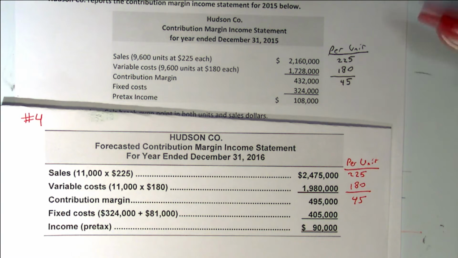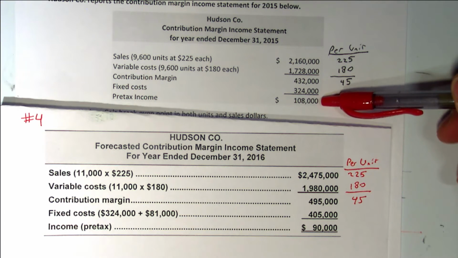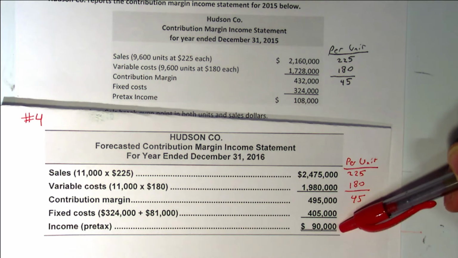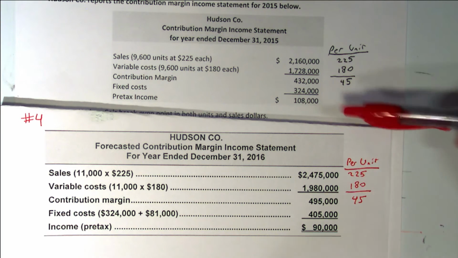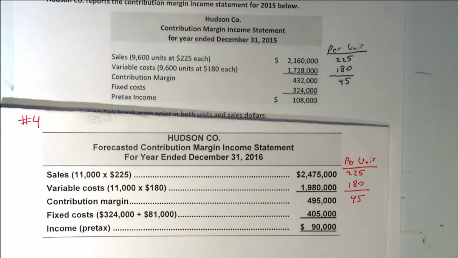Or said another way, would you rather have a bottom line of 108,000 or 90,000? You see what I'm saying? Well, I'd rather have 108,000, correct? So if their estimates are correct, we should not do that course of action. Make sense? Okay. Now that's just kind of dipping our toe into sensitivity analysis. All right? If you take managerial accounting from me, we will dive in a lot deeper. Okay? But these are really good things to know if you're going to be a manager of a business.